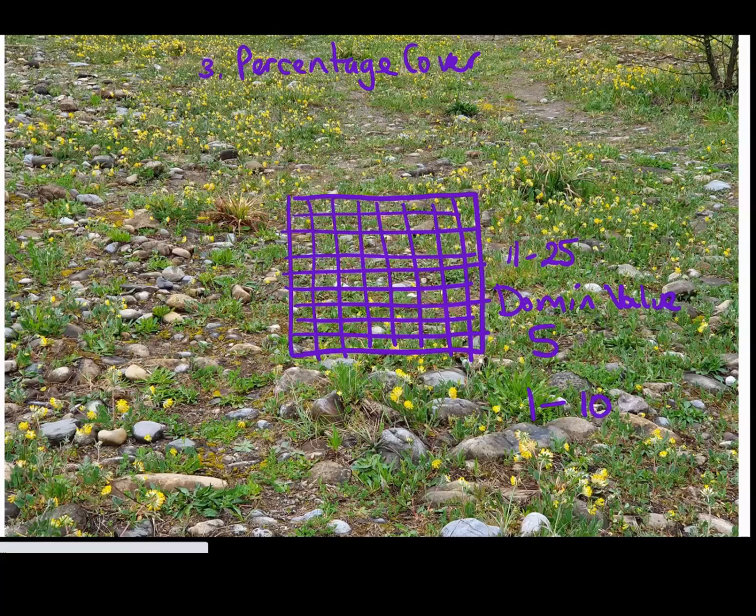So it's in this square, this square, this square, 3, 4, 5, 6, 7, 8, 9, 10, 11, 12, 13, 14, 15, 16, 17, 18, 19 there.